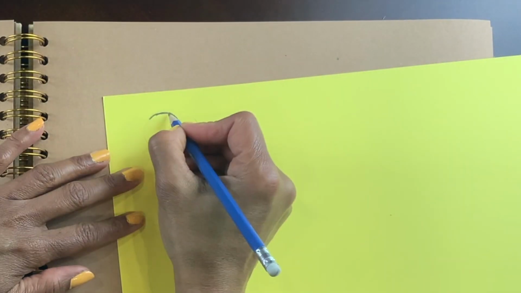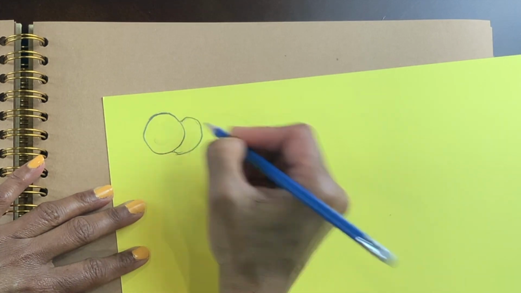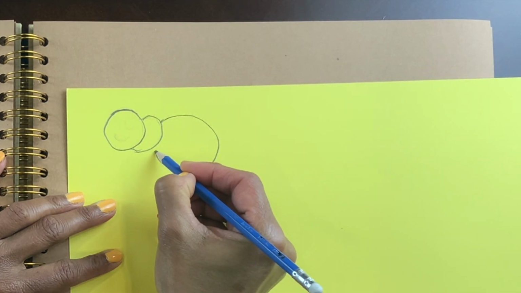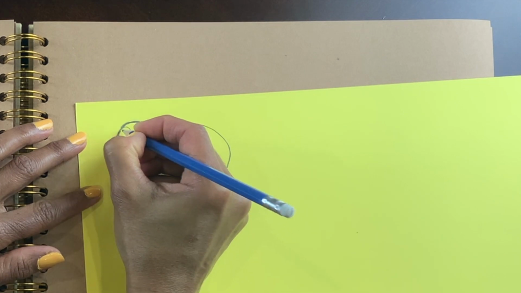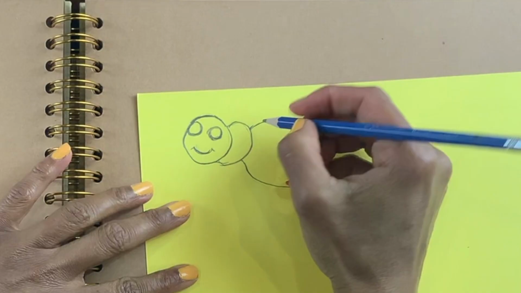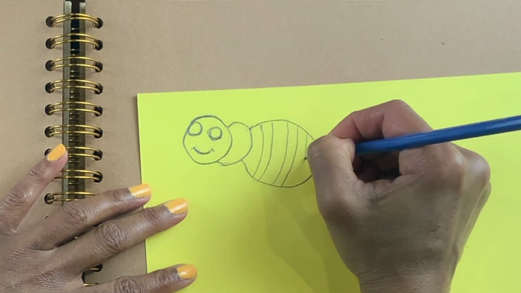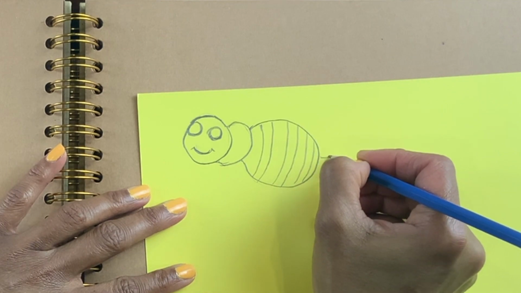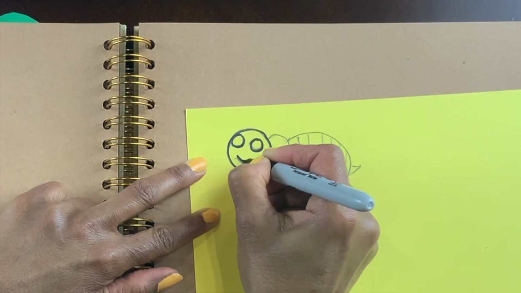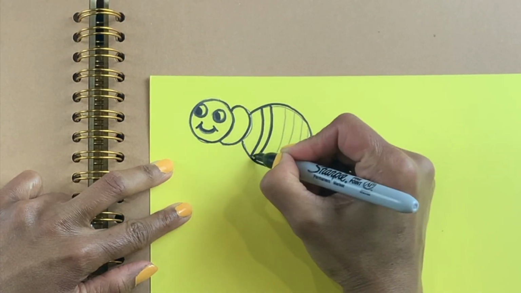Now I'm going to draw a bee. I'm going to draw a circle and another part, and at the back a big oval shape, and now eyes and a mouth and some lines and a small sting at the back. Now I'm going to outline it with marker and color it. Color the stripes black.